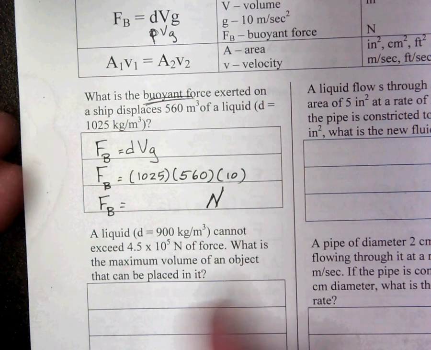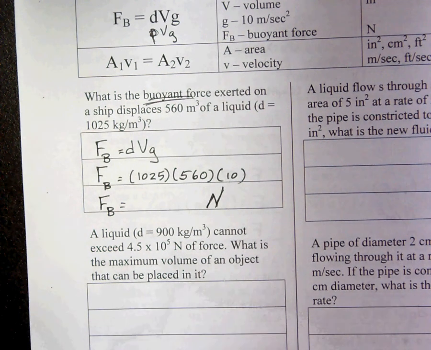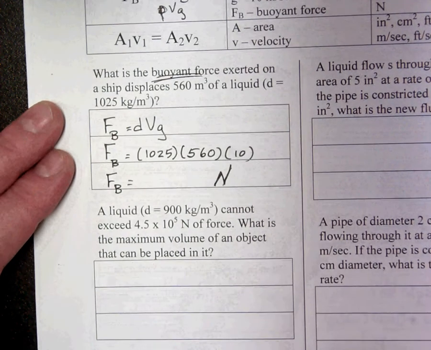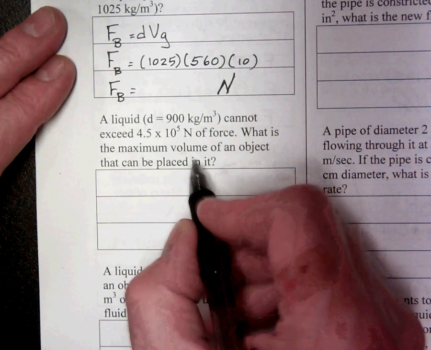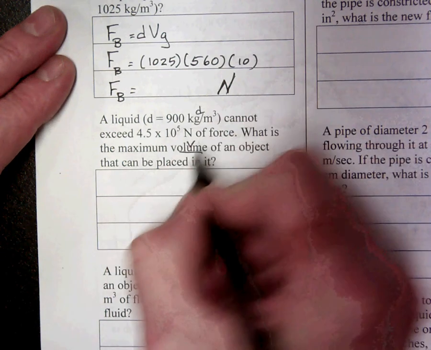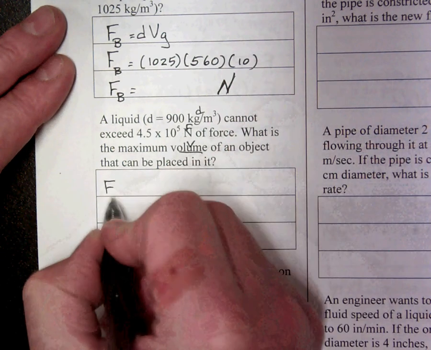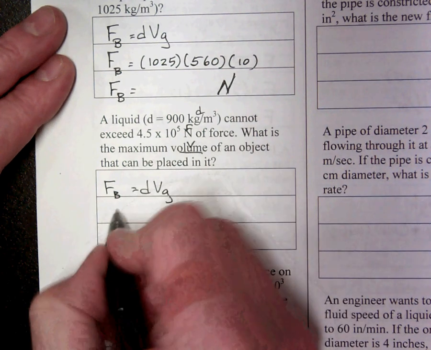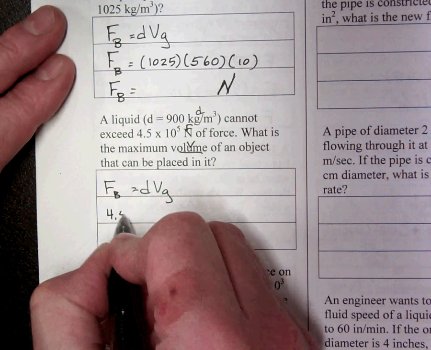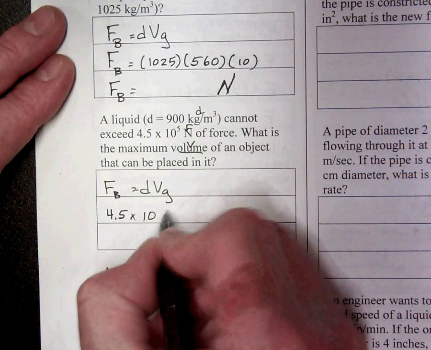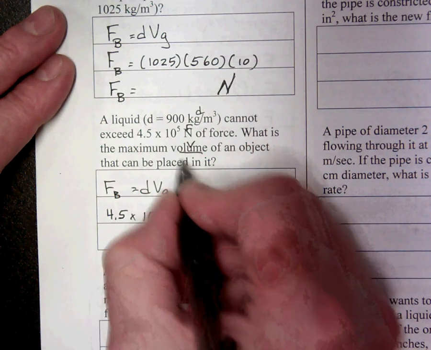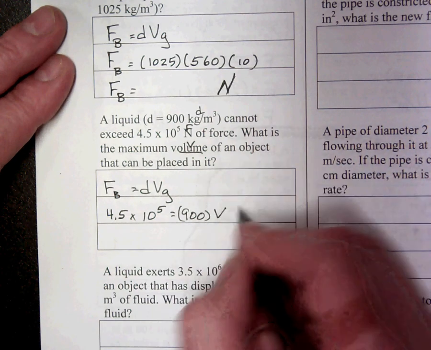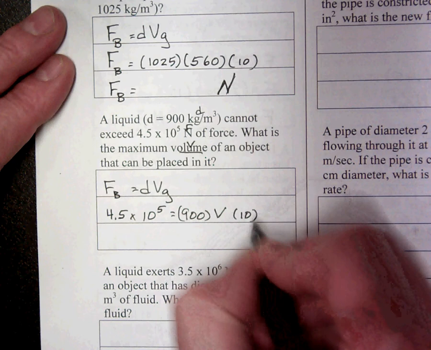So here's another one. I have a liquid at a density. It cannot exceed this much force. In other words, that's the buoyant force. That's our limit. And it says, what is the maximum volume? So we still have our equation, and our maximum force, the density of the liquid is 900, and we want the V, and g is 10, given.